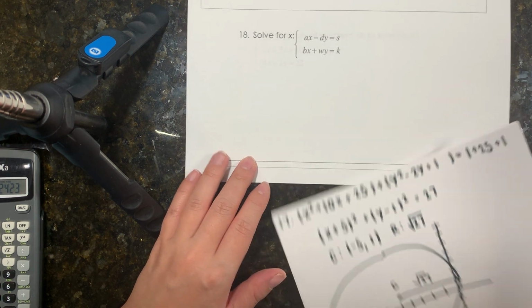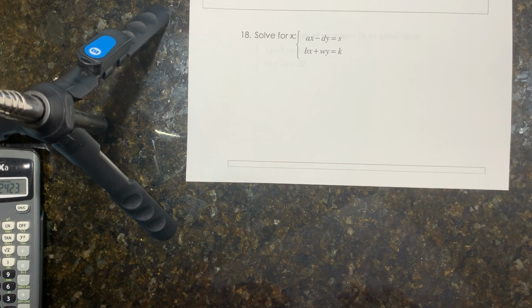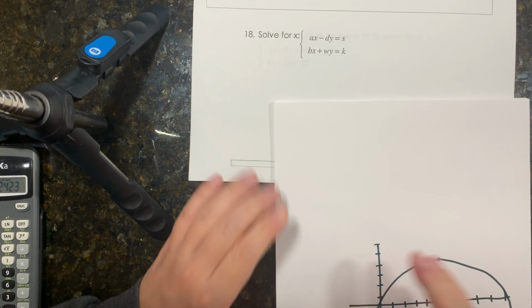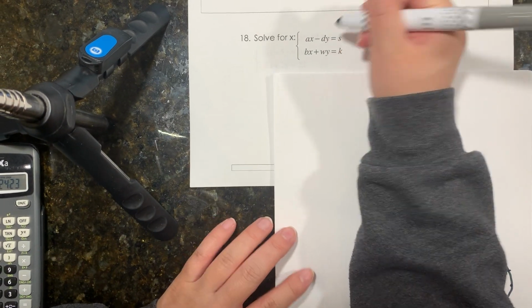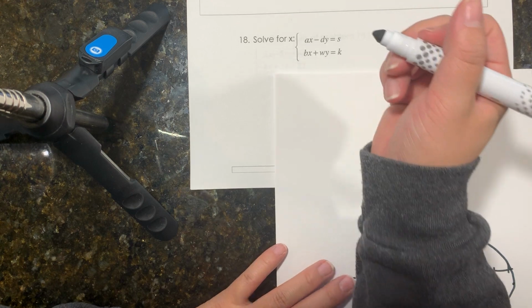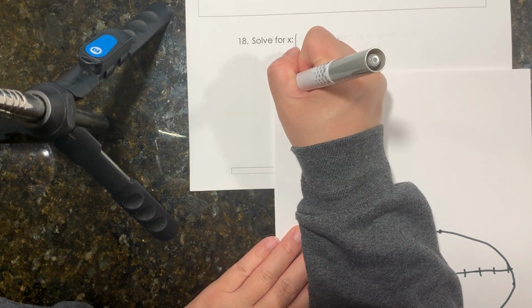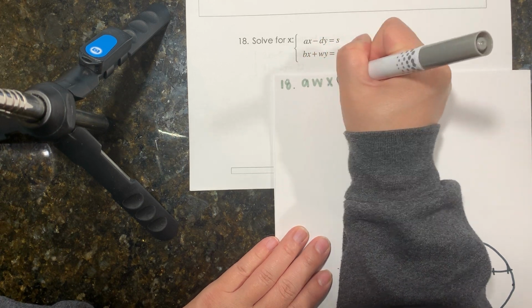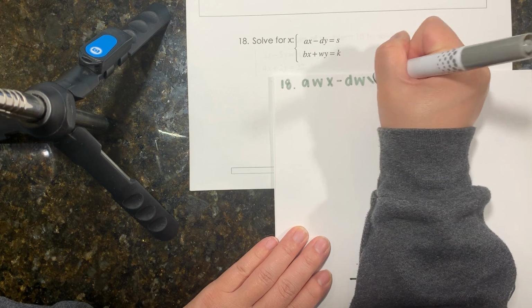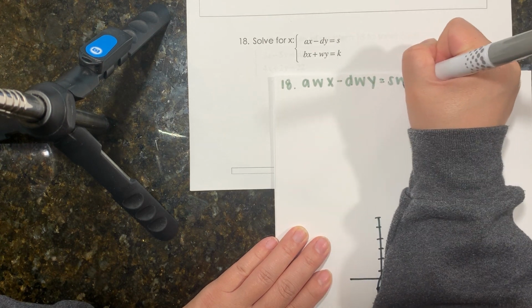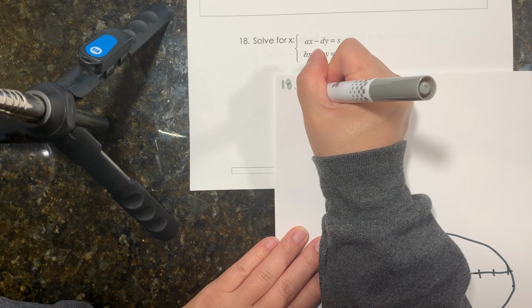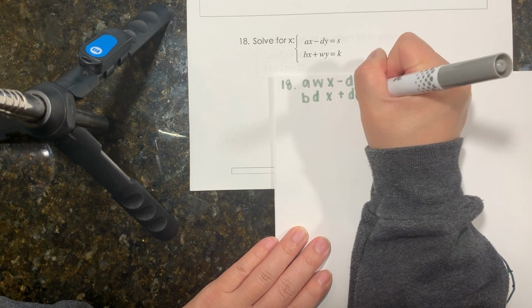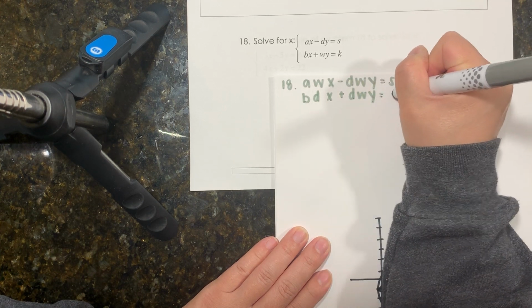Then we're going to look at number 18 and number 19 because they go based off of each other. So for number 18, I need to solve for x. The first thing I'm going to do is eliminate y, and I'm going to multiply the top equation by w and the bottom equation by d. So the top would become AWX minus DWY equals SW. The bottom would become BDX plus DWY equals DK.